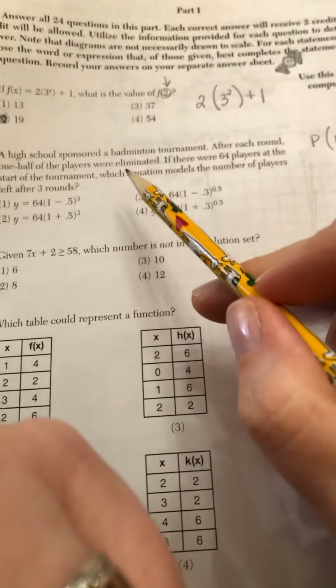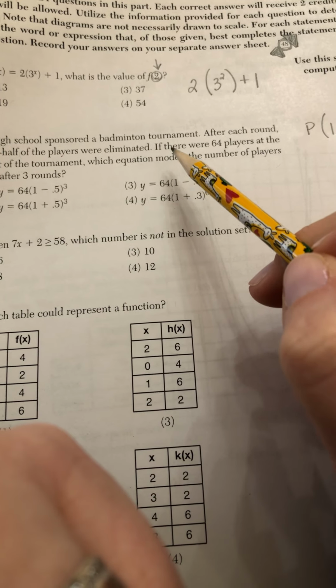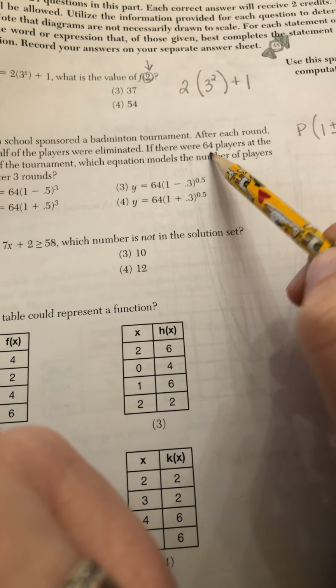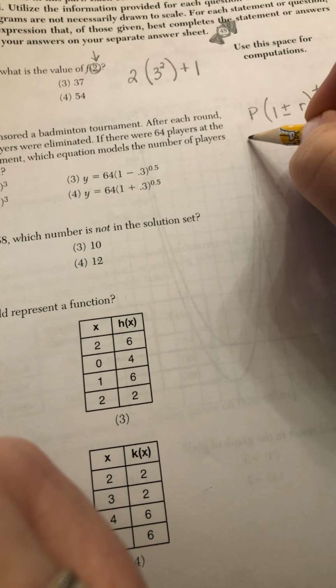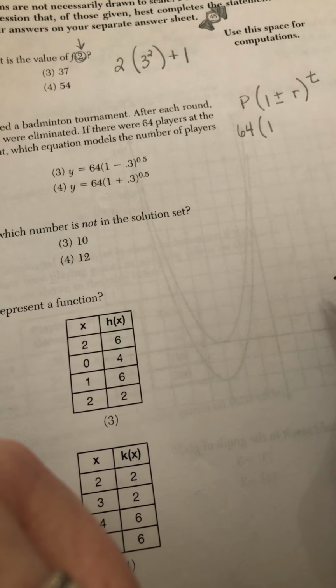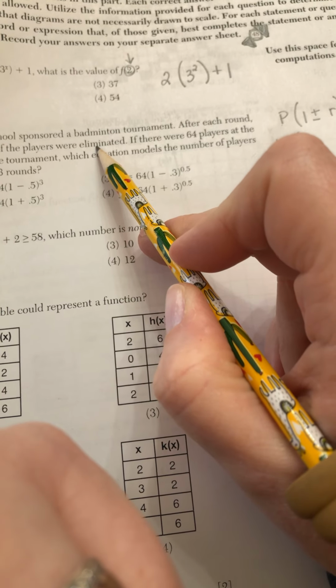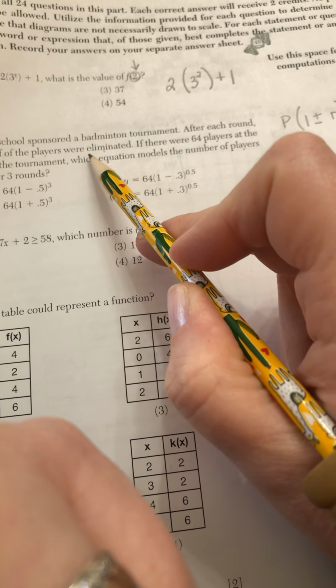So now I'm going to plug in. In this, my starting amount is 64 players. So that goes in for the starting amount here. I told you, always the number 1 for 100%. Now in this particular situation, it's a tournament where we are eliminating half of the players.